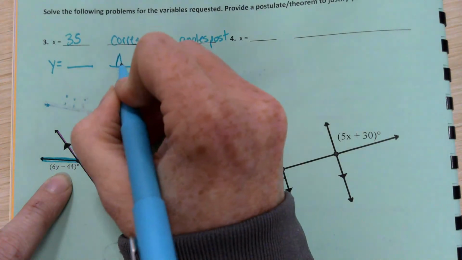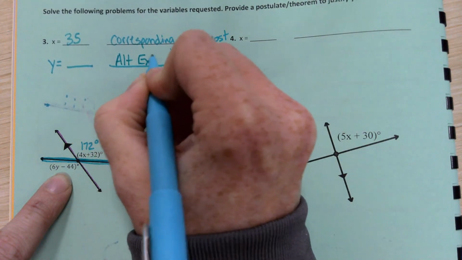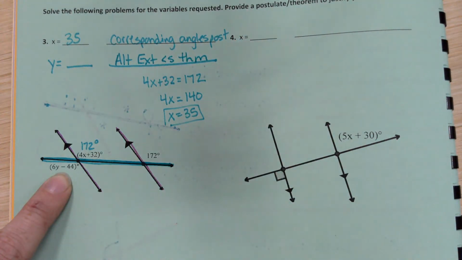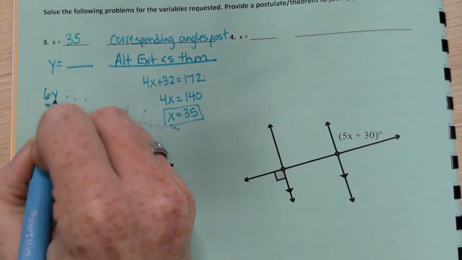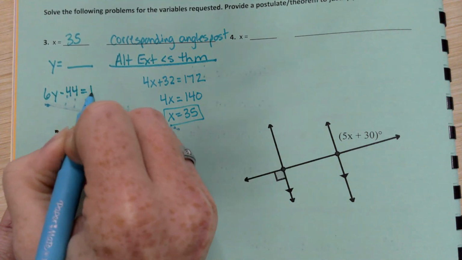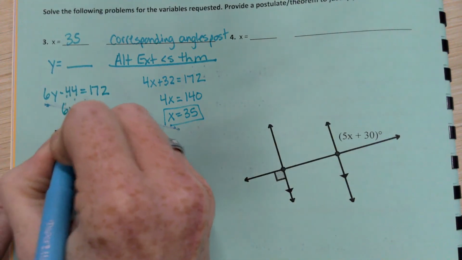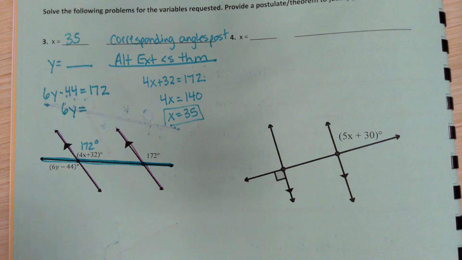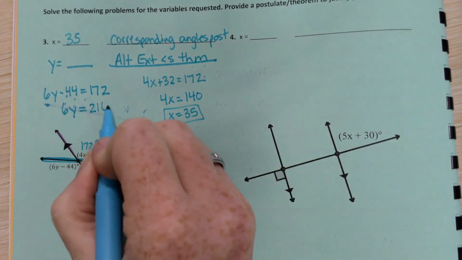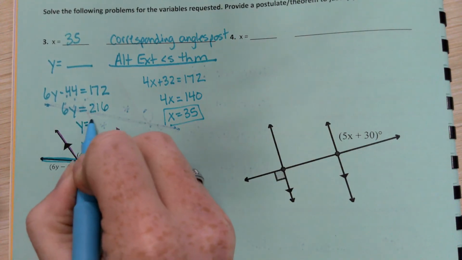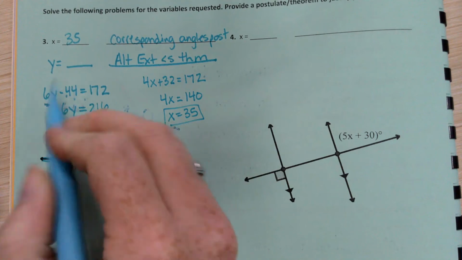So I'm going to stick with alternate exterior angles theorem, but you could also say vertical angles theorem if you wanted to. And that tells me that 6y minus 44 is equal to 172 because alternate exterior angles are congruent. This time we're going to add to both sides. So 172 plus 44 is 216. Divide by 6 on both sides, and y turns out to be 36.